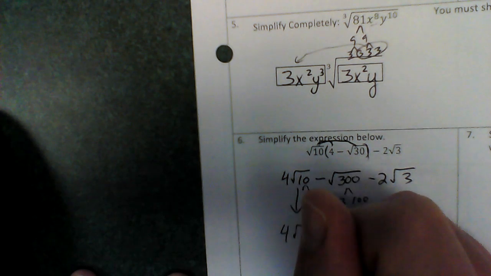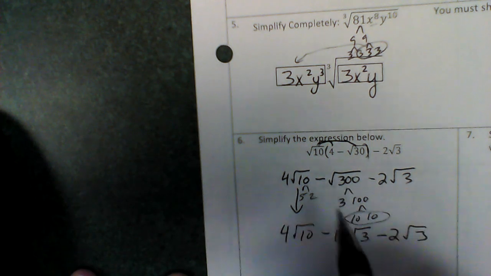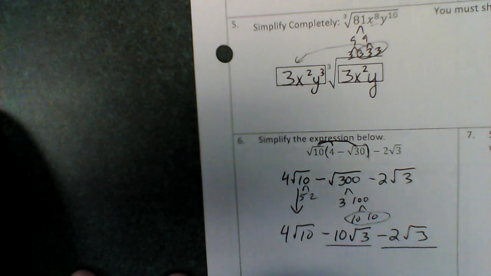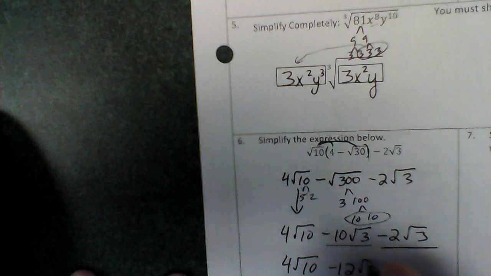10 didn't break down, it's just 5 and 2. So there's no pairs. It's a square root. We have like terms now. Negative 10 square roots of 3 minus 2 square roots of 3. That is negative 12 square root of 3.